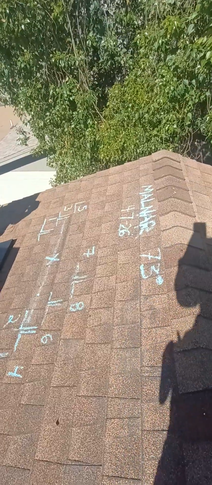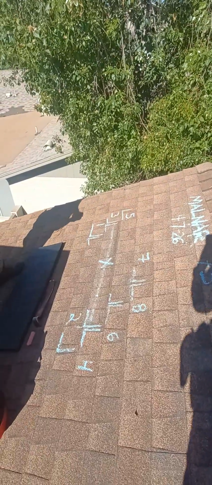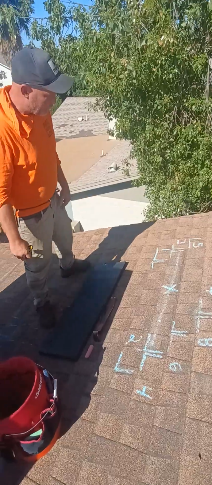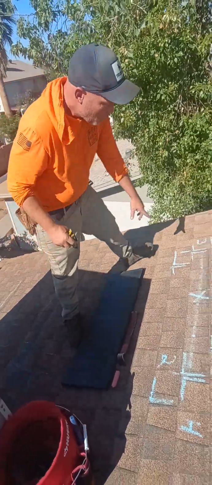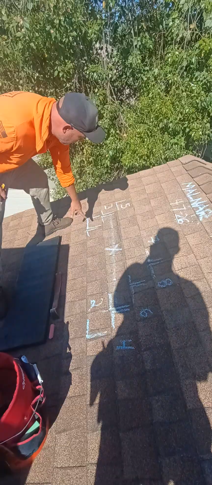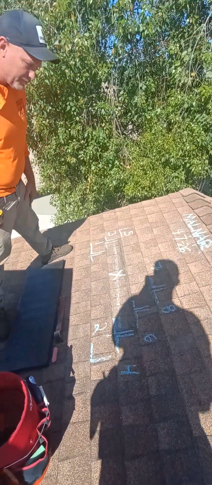It's April 7th. It's about 9:15 in the morning. What I want to do first is diagnose the area. We have the shingle marked out in X. It's got a large wind crease throughout it. It needs to be removed and repaired.